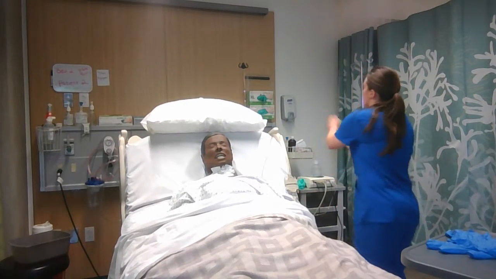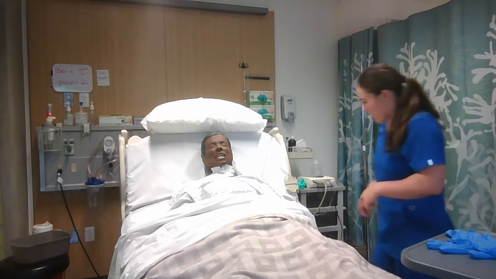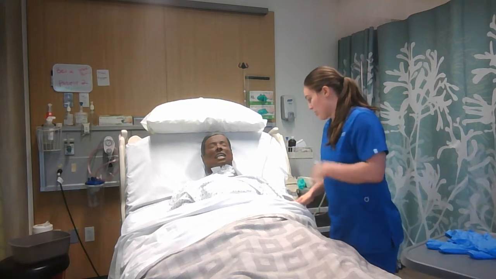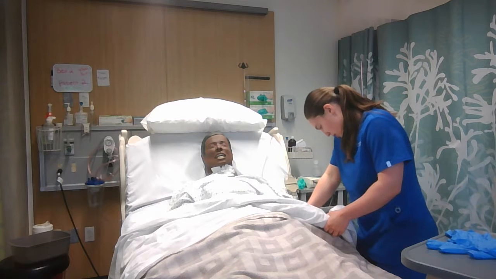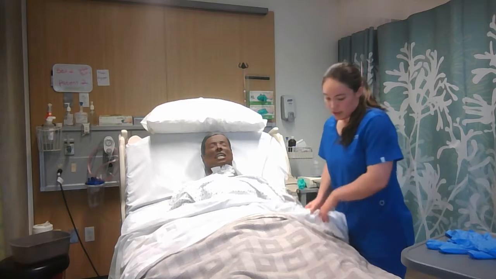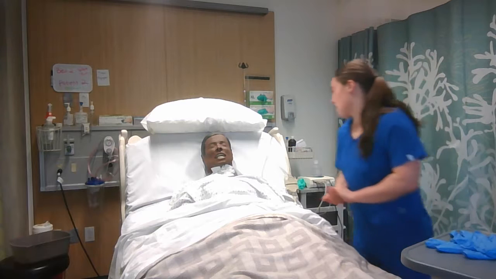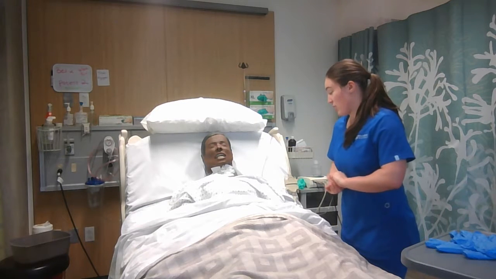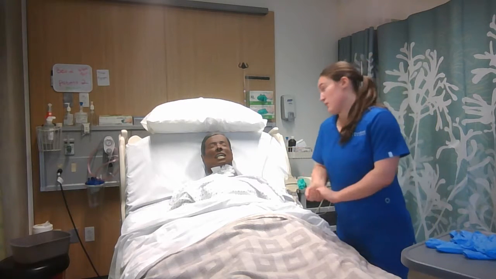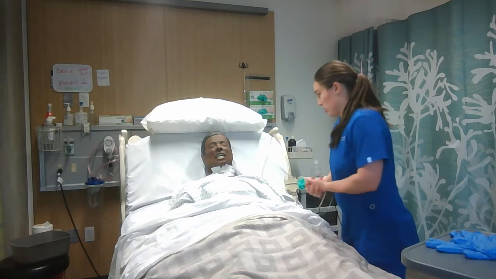I'm also going to be washing my hands and providing privacy for the patient. Then I'm going to ask the patient for their name and date of birth and verify that on their wristband and also with my MAR. Then I'm going to scan the barcode on my medication to make sure that's all correct. I'm going to double check with my patient if they have any allergies and compare those to my MAR. Then I'm going to explain to the patient the medication that they're getting and why they are getting it, and answer any questions they may have.